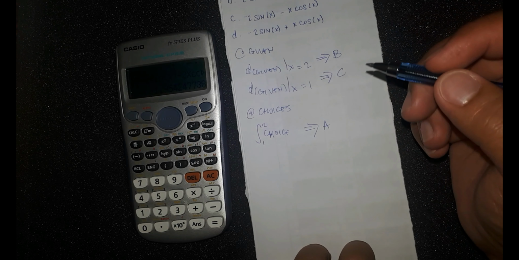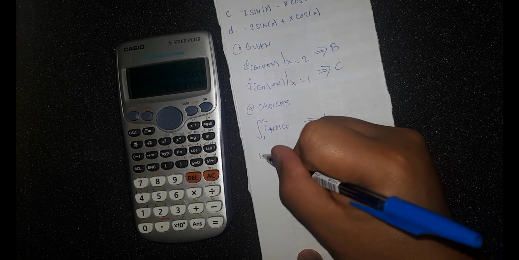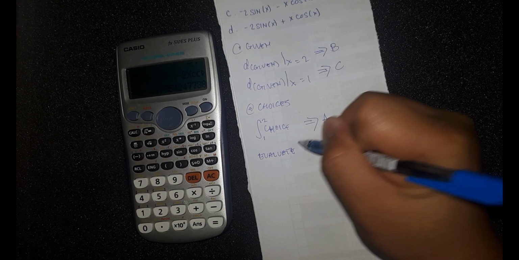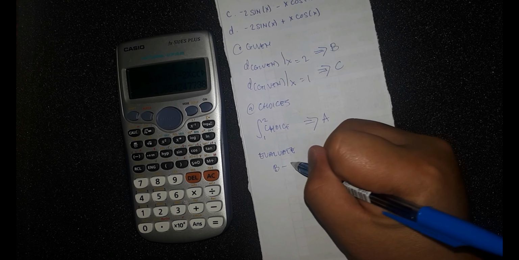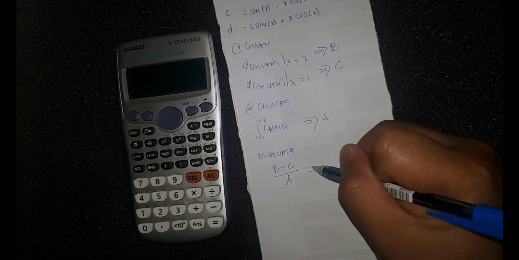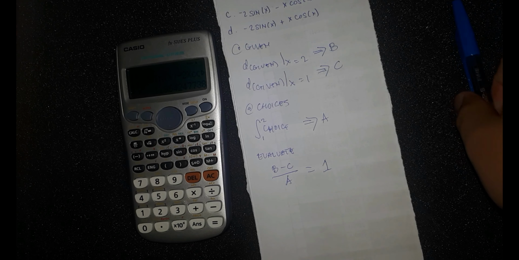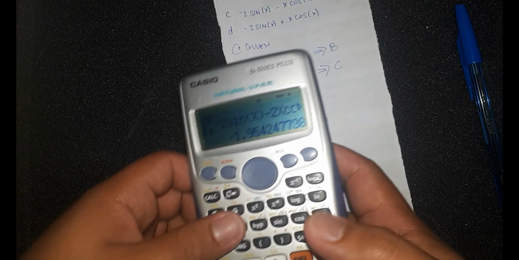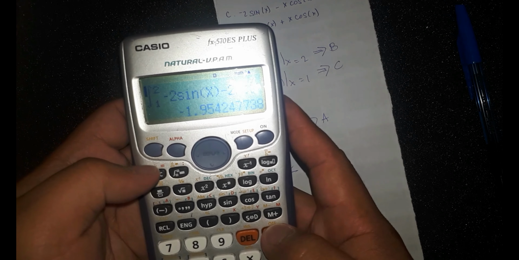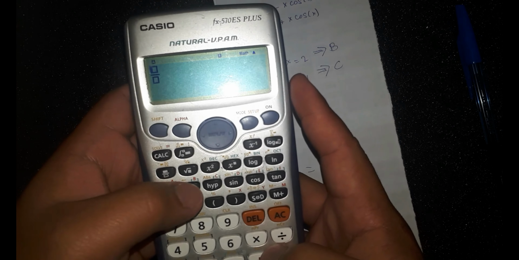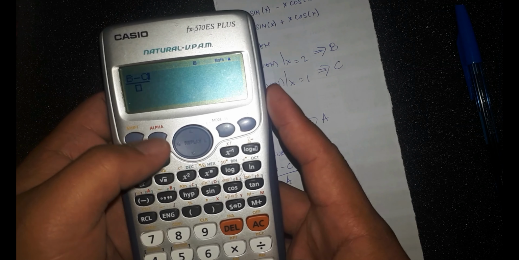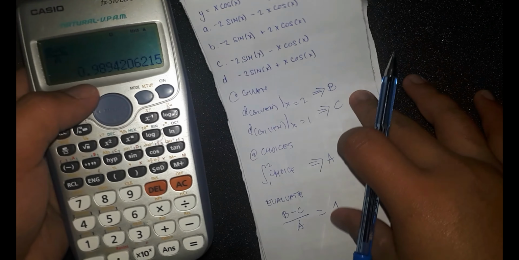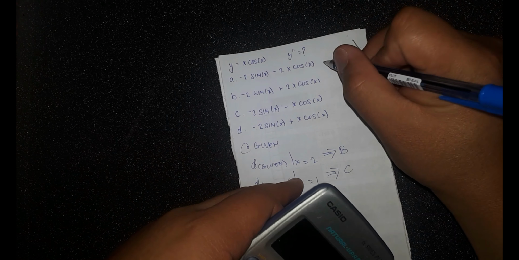Pag nakuha na ang value ng A, we need to evaluate B minus C all over A. It must be equal to 1. If it is equal to 1, it is the answer. So let's see if A is the answer. Alpha B minus alpha C all over alpha A is 0.99. So A is not the answer.